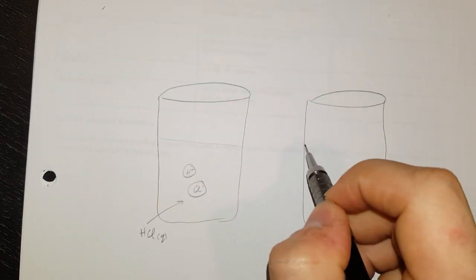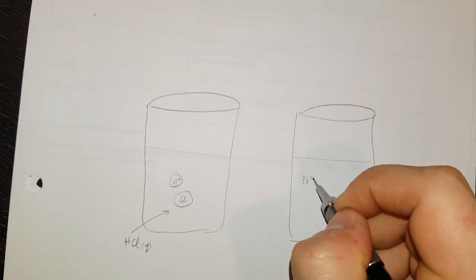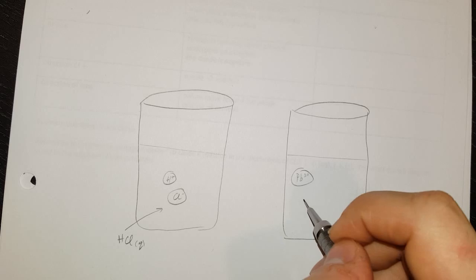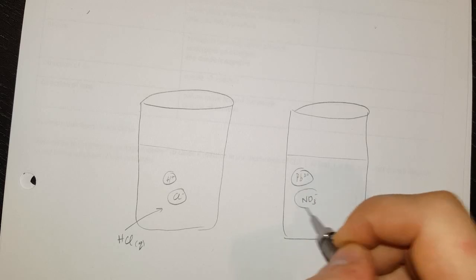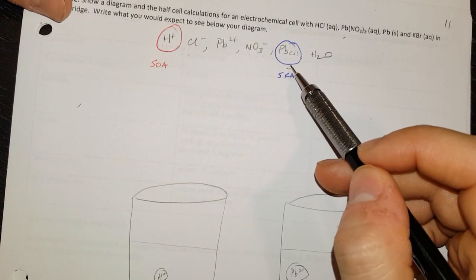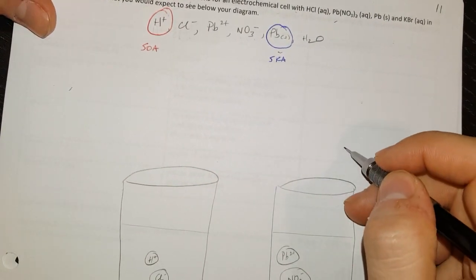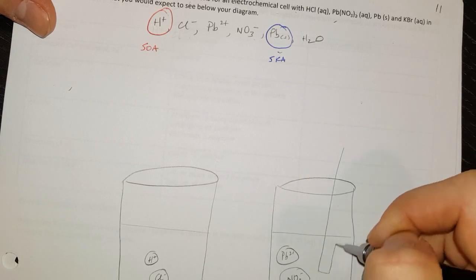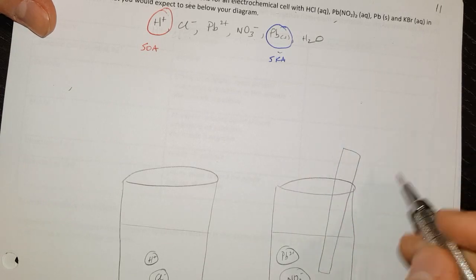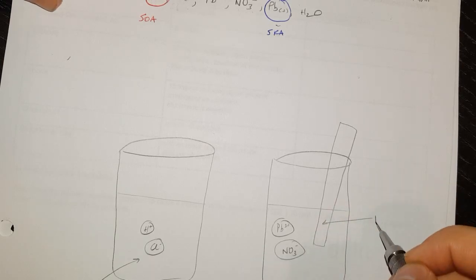In the next one, we have lead 2 positive ions and we have nitrate ions in solution, right? Okay, well, where is the lead solid? We said that this is our strongest reducing agent, so where is that going to be? Well, that's actually going to be one of our electrodes, and that's going to be this one right here. Okay, and this one right here is going to be our lead electrode.